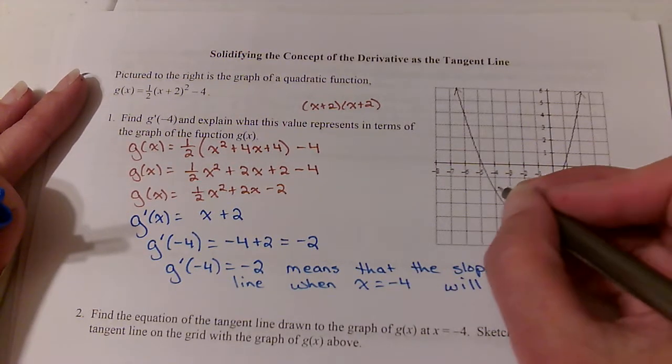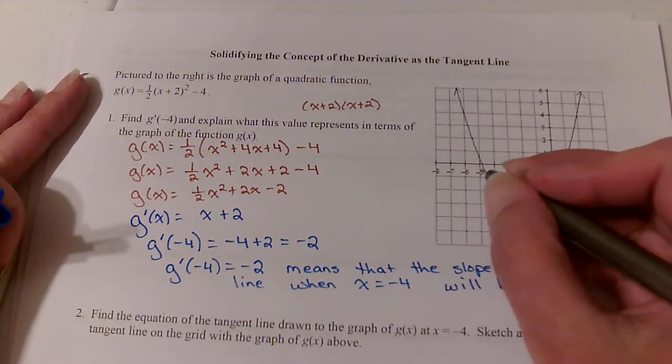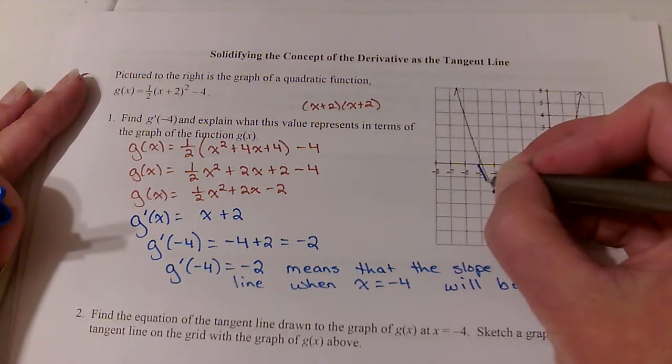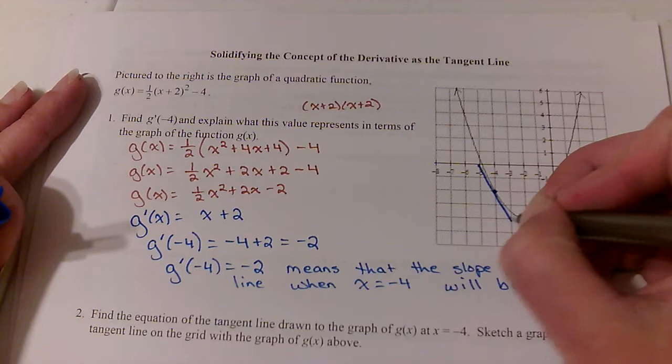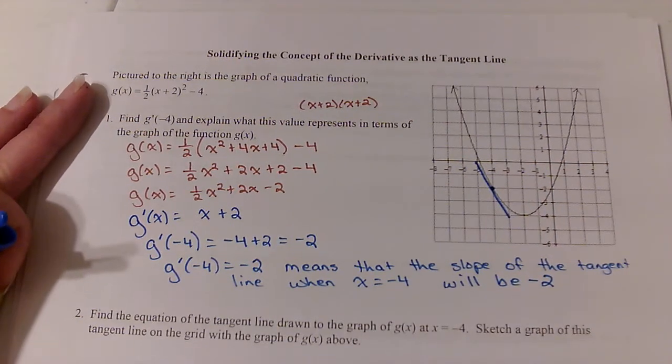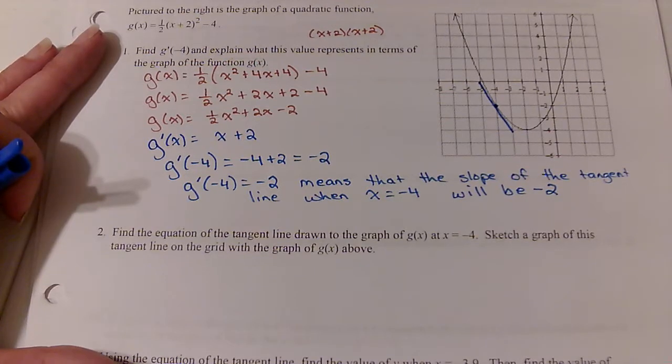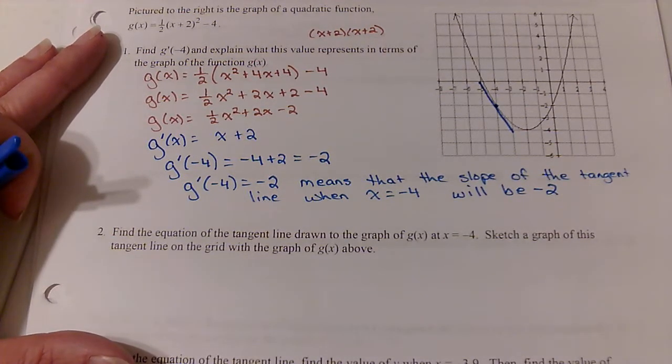And does that make sense? Well, if we go here, if I draw in a tangent line here, will it have a slope of -2? Well, yeah, it does. The next one is find the equation of the tangent line drawn. Oh, now it says to sketch it. I already did that. Oops.